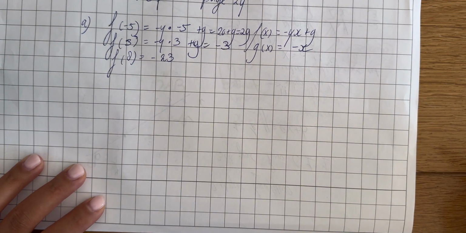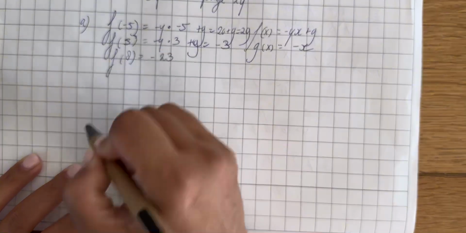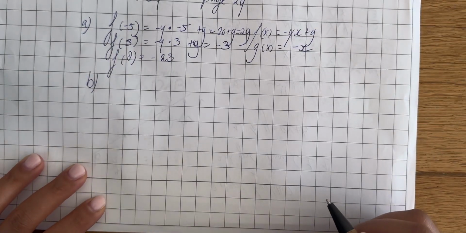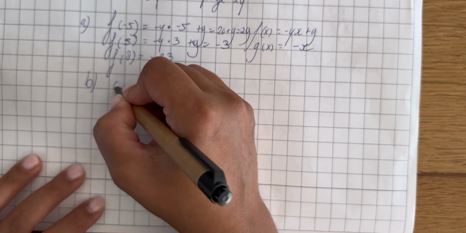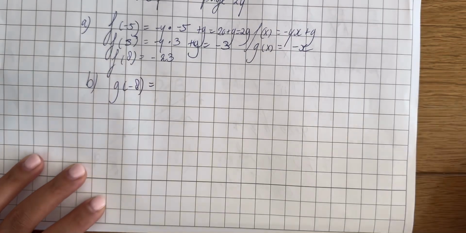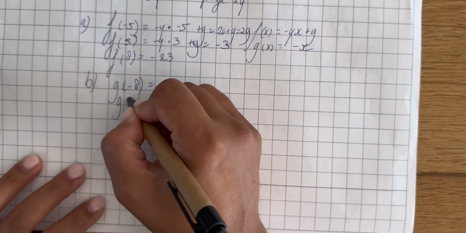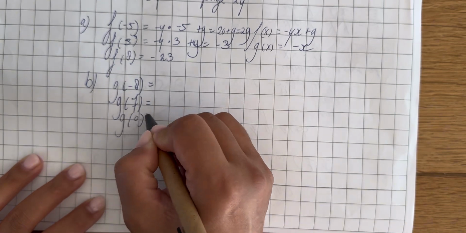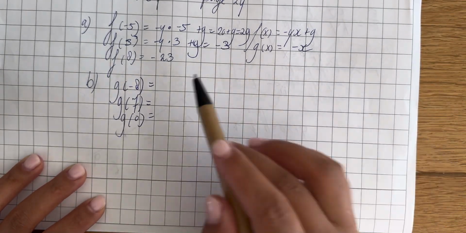Then we go to question B. So in question B, we are asked for the same numbers we get. What's the value function of, for the other function, g of -8? What is eventually g of 7? And what is eventually g of 0? Well, let's fill them in using this formula.